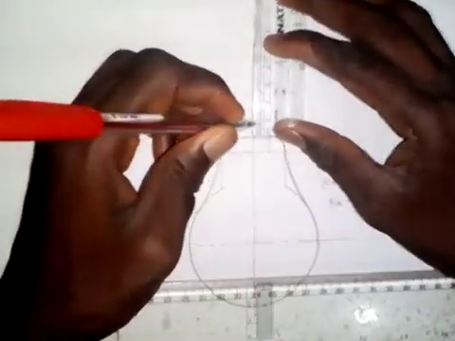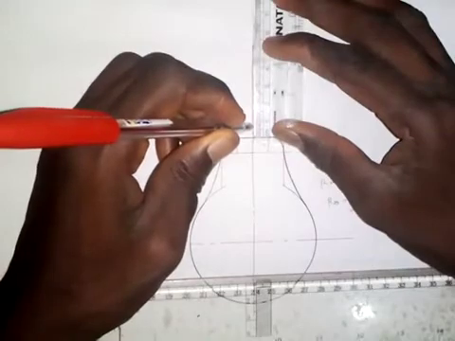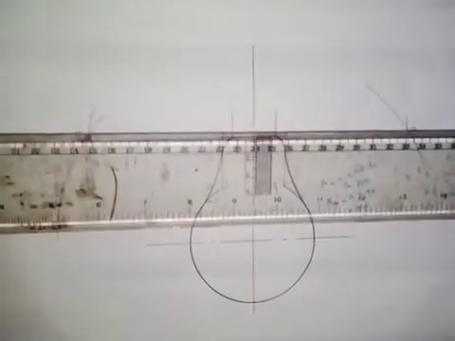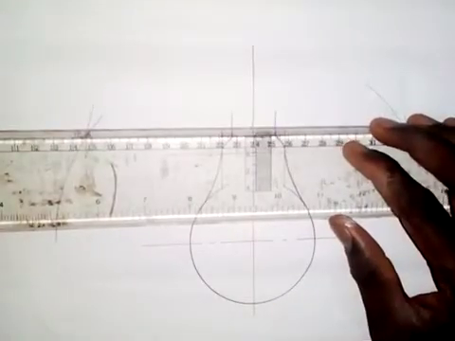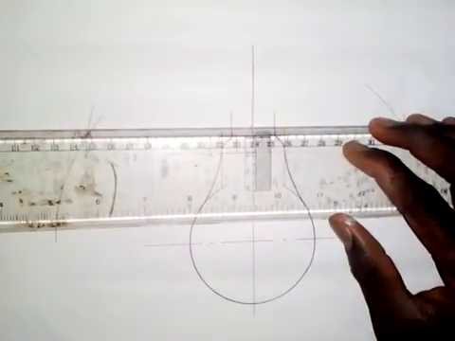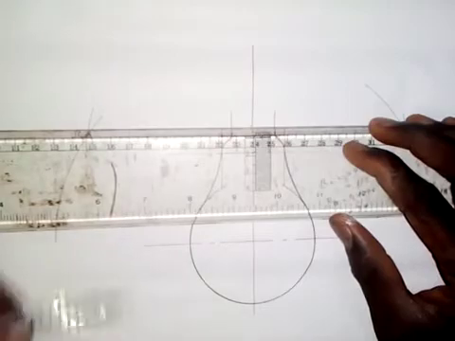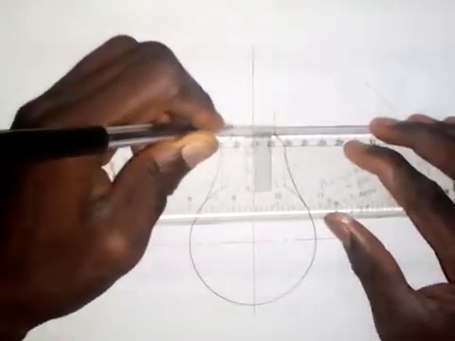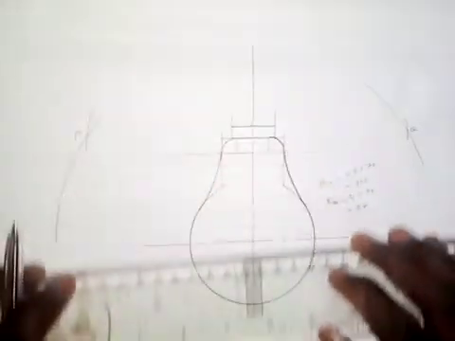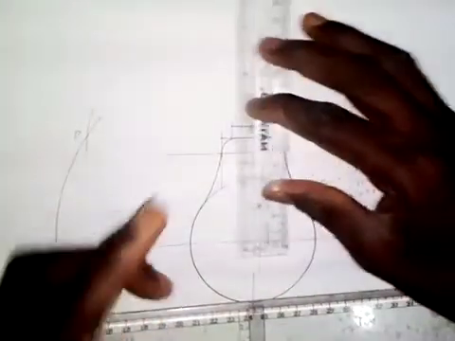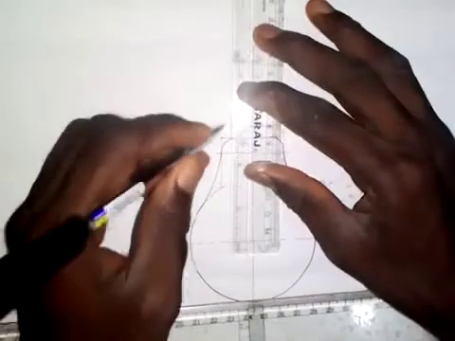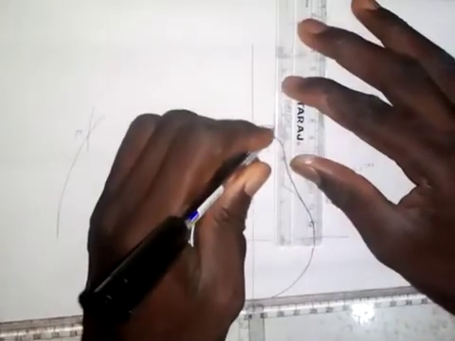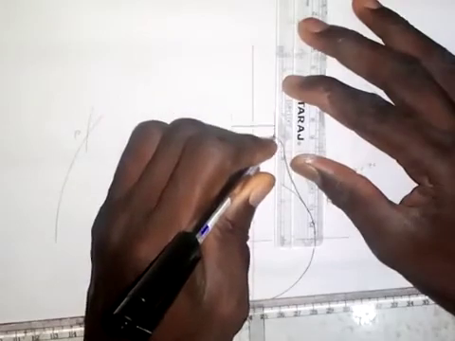So I take a measurement of 6 millimeters, and I will draw a horizontal line, so I can make that a thick line at once. So this is it, like this. Okay, then I now make this a thick line. I'll also make this a thick line from here to here.